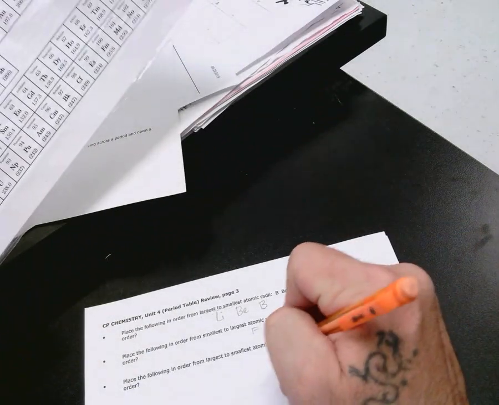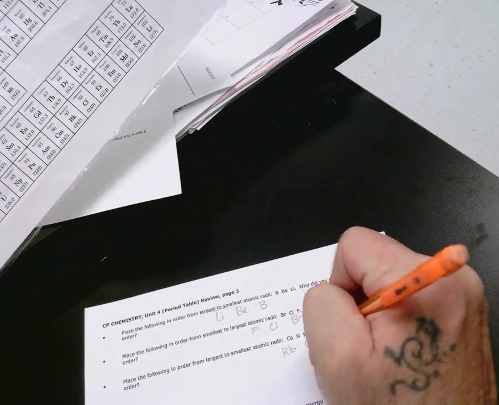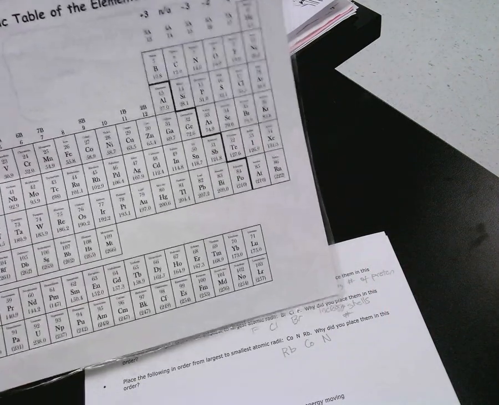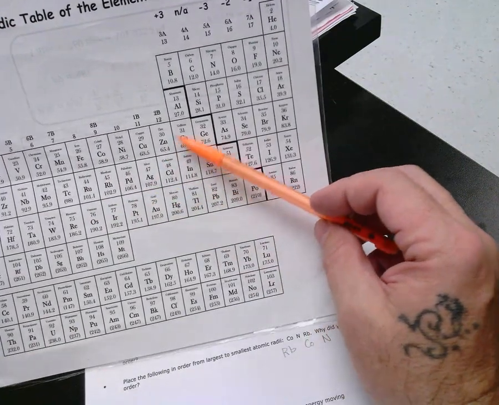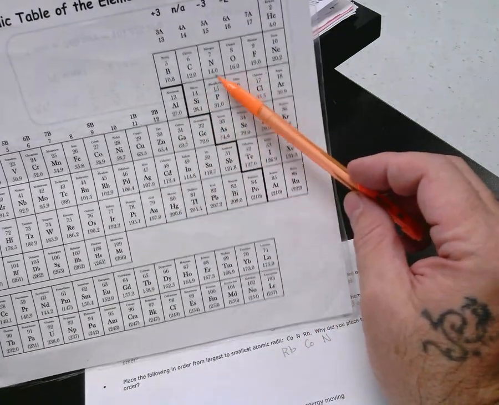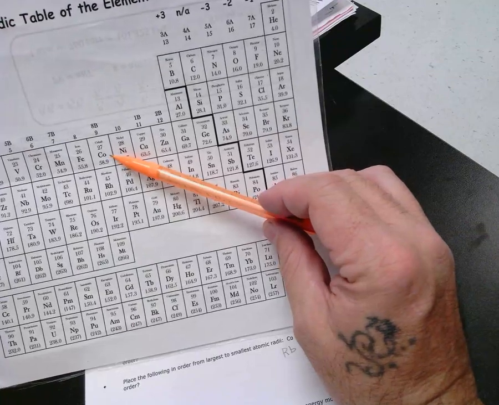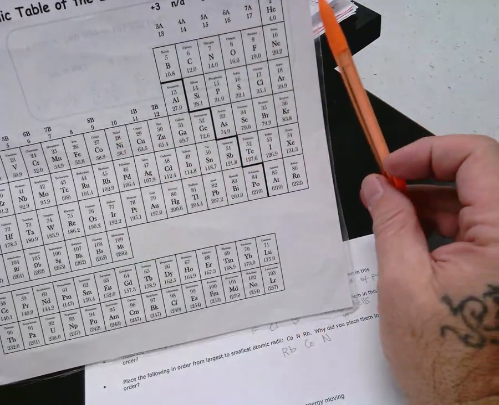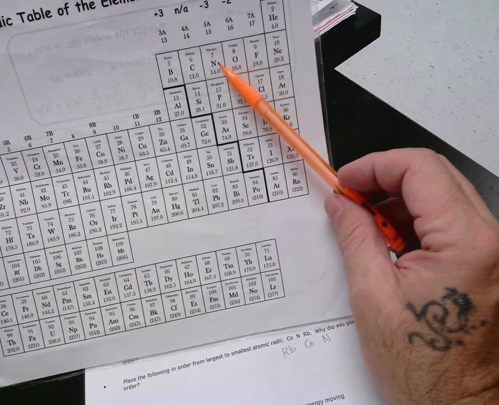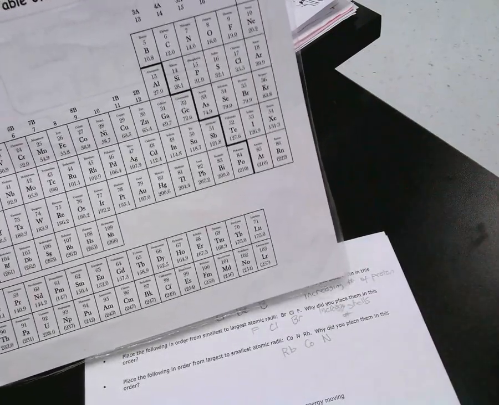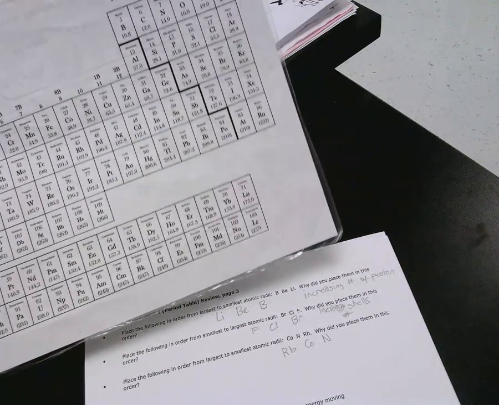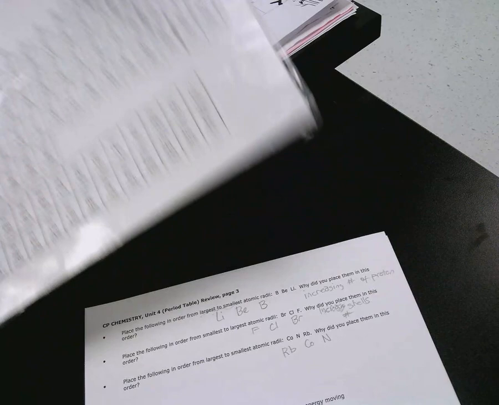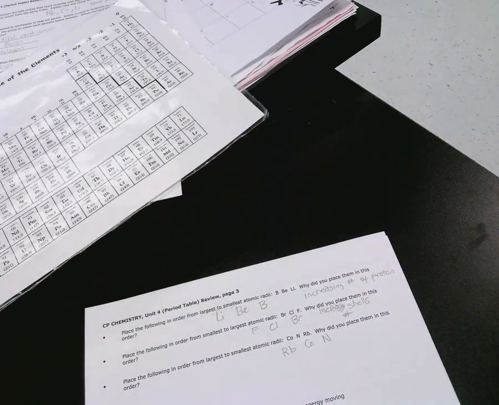So rubidium, cobalt, nitrogen. Why did I place them in this order? For a variety of reasons. Rubidium, because it just straight up has more shells than cobalt. It has one more shell than cobalt. And nitrogen, because it has less shells and an increased number of protons for those number of shells. So as long as you know the trends, you'll be able to answer these questions pretty easy.